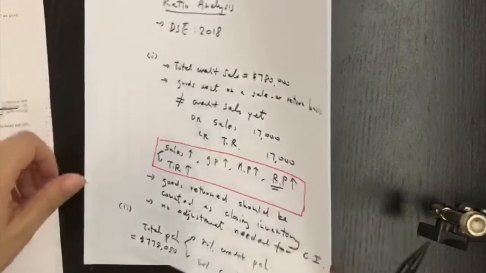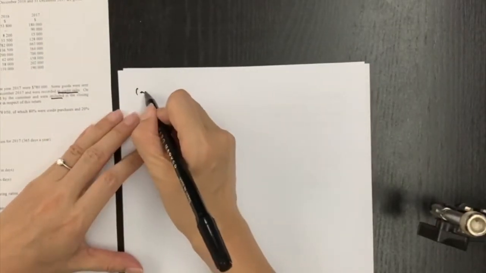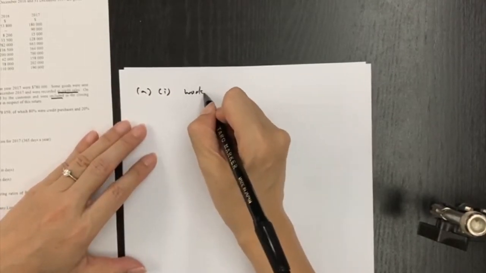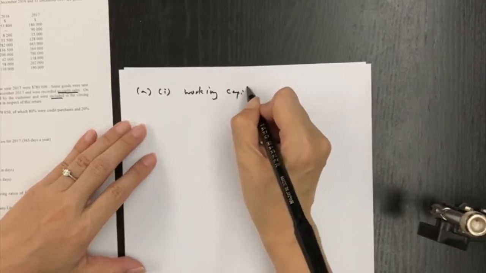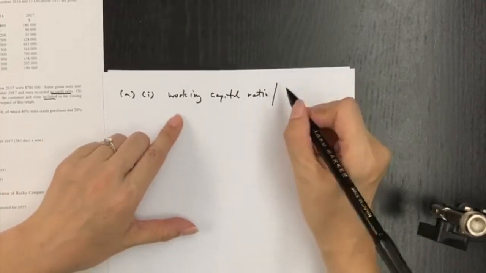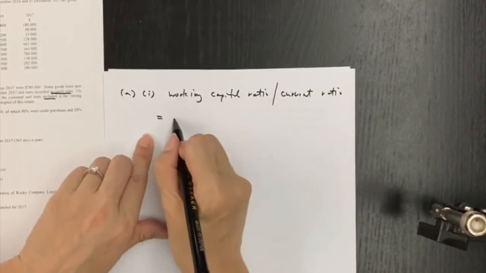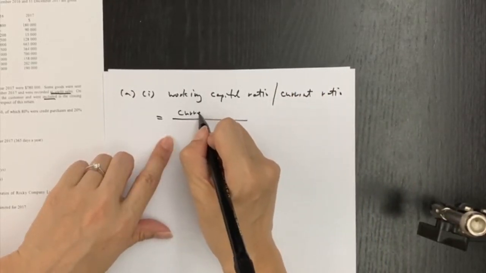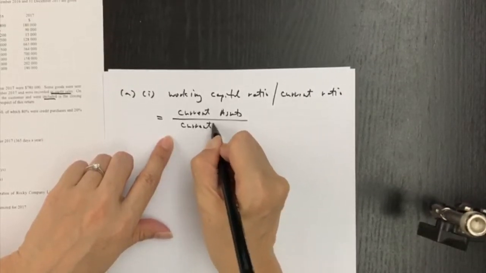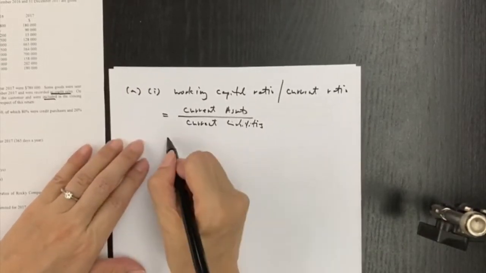After these adjustments, we can go do calculation in part A here. So part A number 1. What we need to do is to calculate the working capital ratio. Actually, this working capital ratio is the same as the current ratio, right? And the formula is equal to current assets over current liabilities.